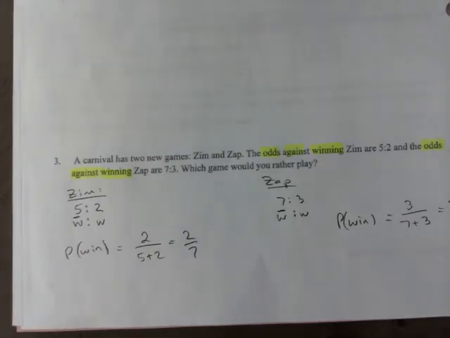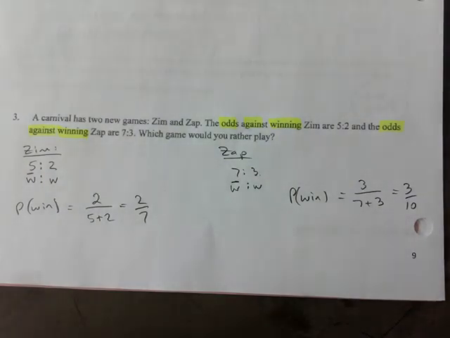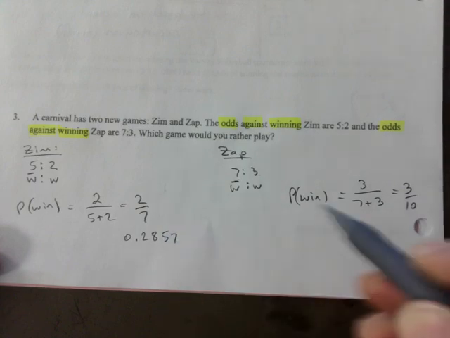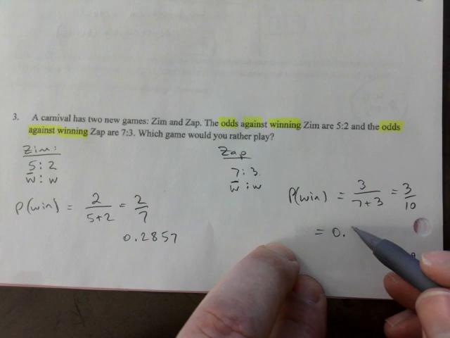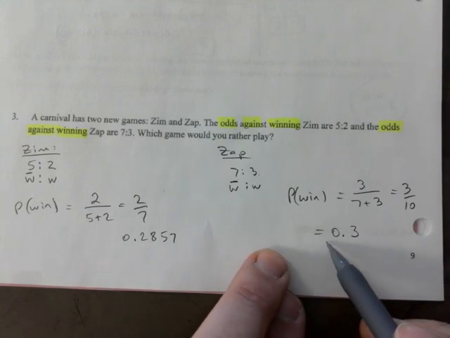Some of you can tell there already, but the best is to turn them both into a decimal. What do I have here? This gives me 0.2857, and this gives me 0.3, right? And so this one has a higher chance.